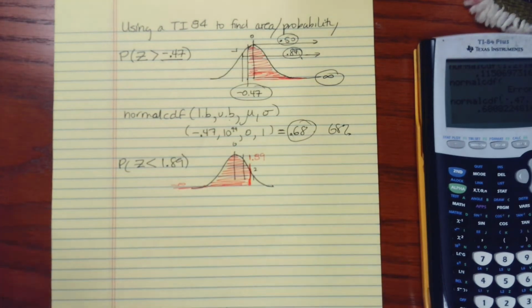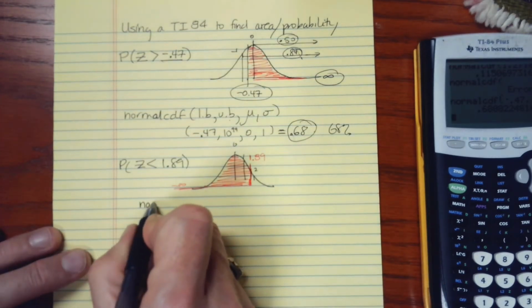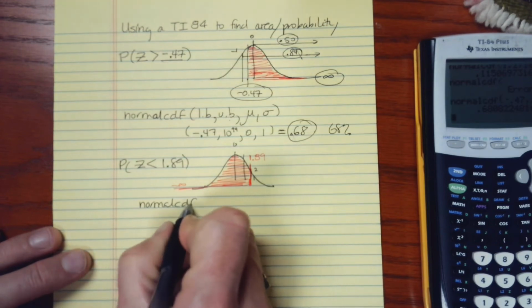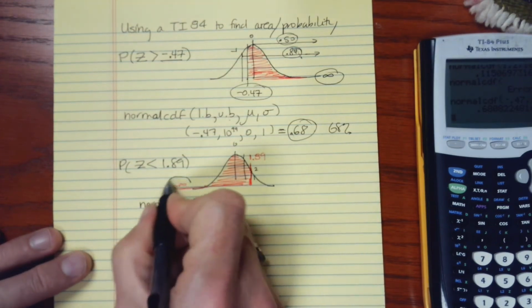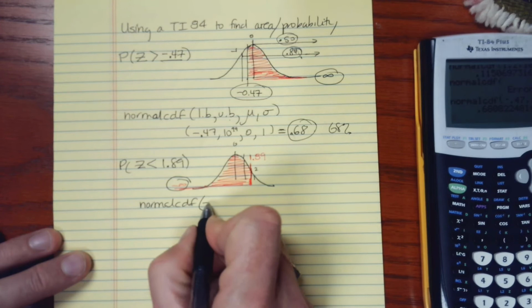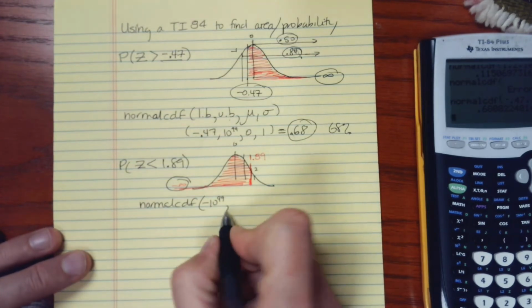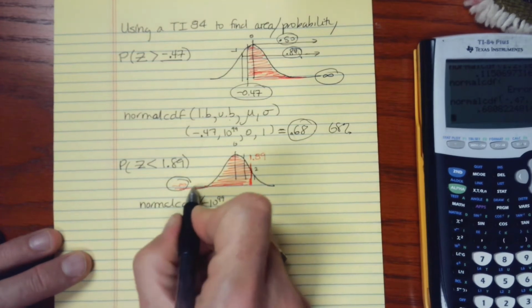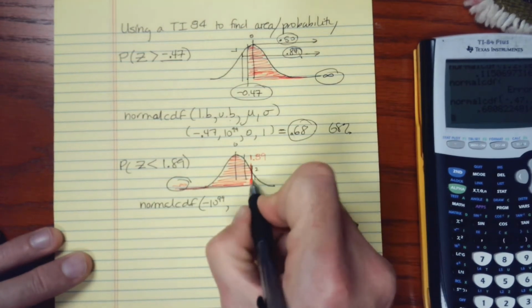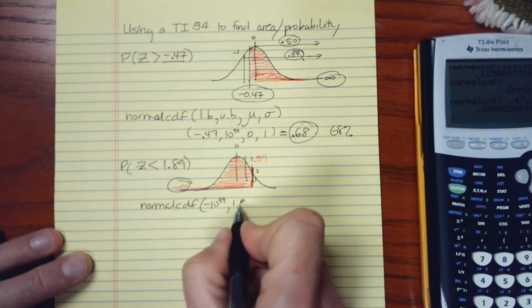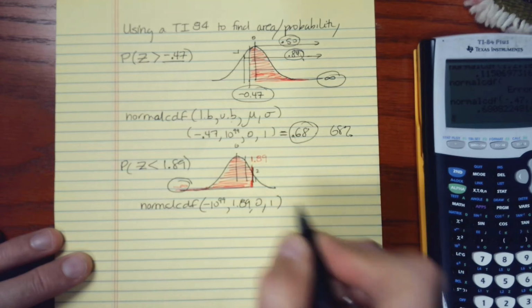So again, I'm going to use my normalcdf function. The lower bound is negative infinity, so I'm just going to use a really big negative number. Negative 10 to the 99th will work. The area ends here at 1.89, and I'm going to use 0 and 1.